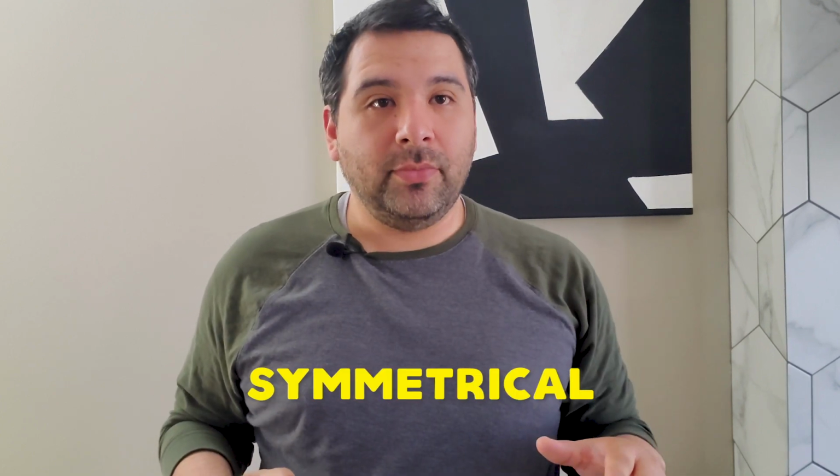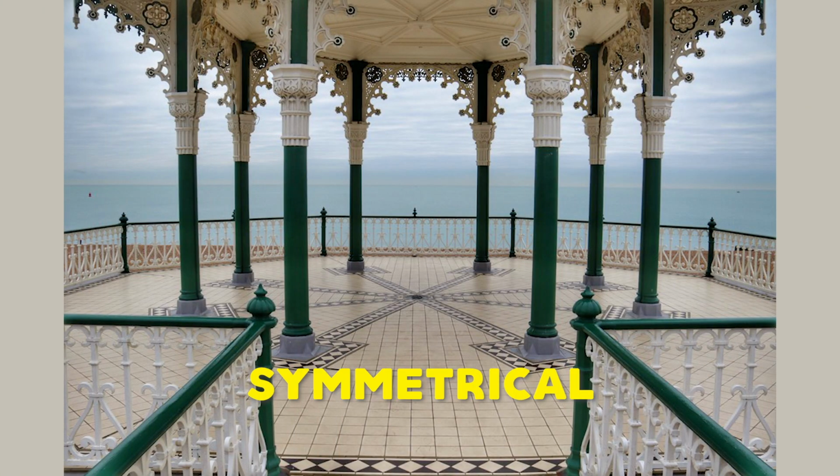The second type of symmetry is just symmetry. Just like in this image, when you divide it in half, one side of the image has just as much stuff as the other side. So we can say that this image is balanced symmetrically.